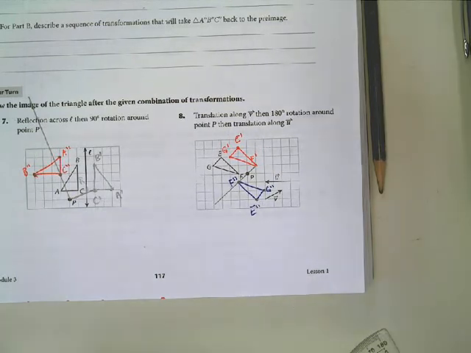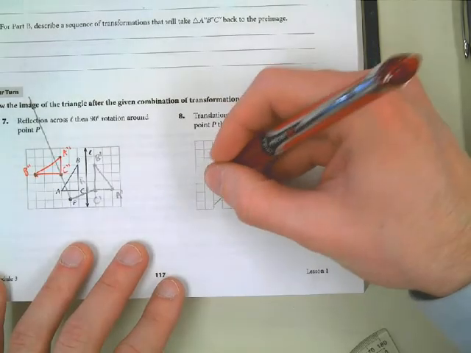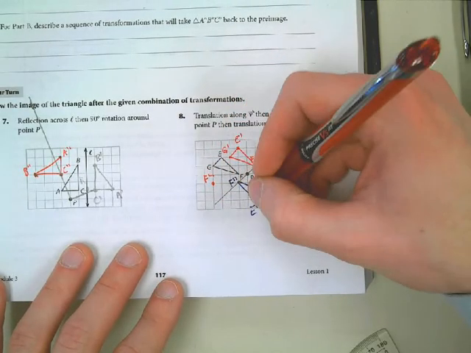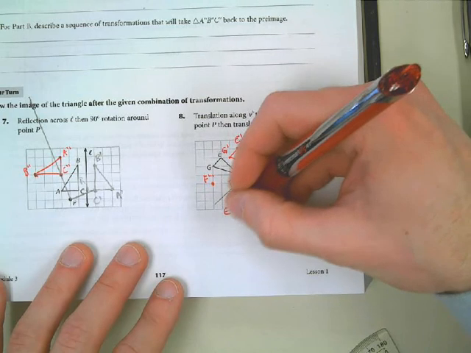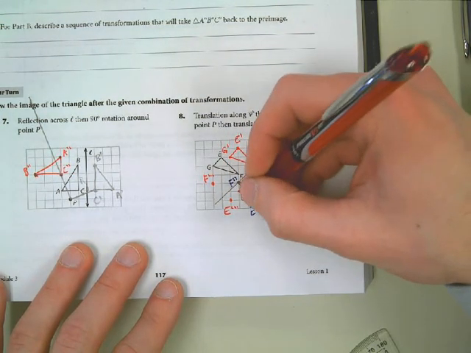So 1, 2, 3. There's F prime prime prime. 1, 2, 3. There's E prime prime prime, and then G. 1, 2, 3. G prime prime prime. And there's our final shape.